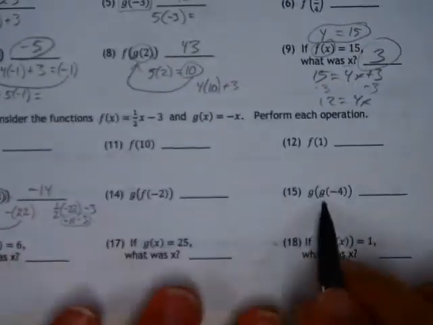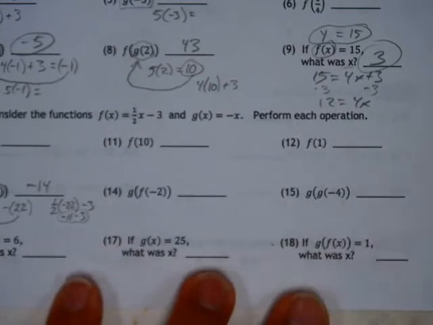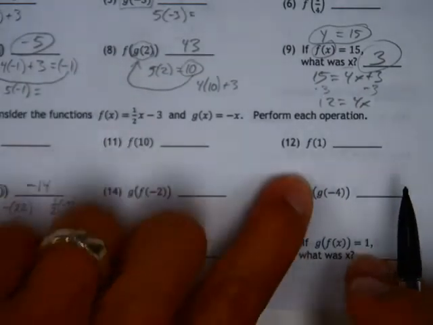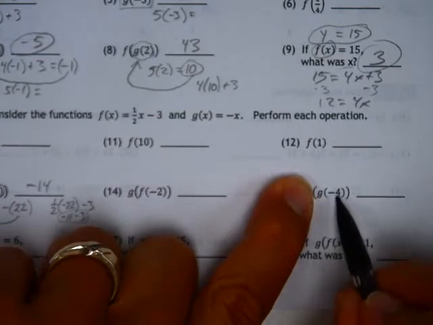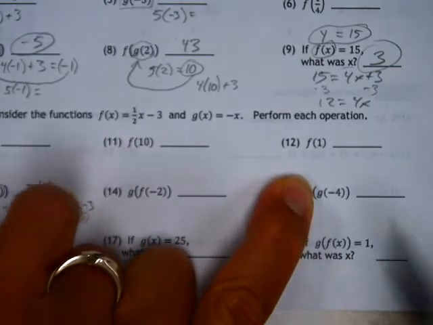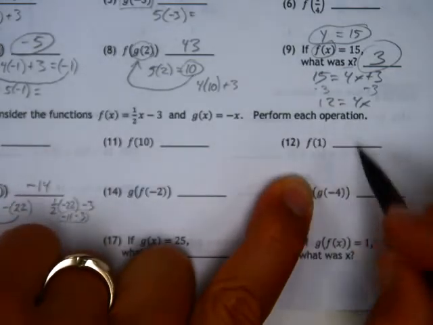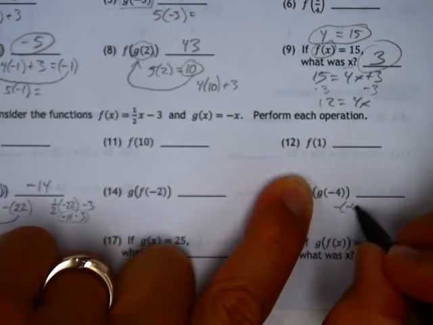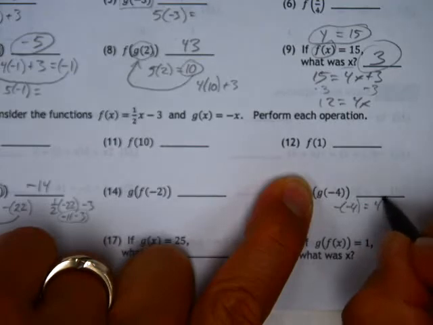This is new. This is g of g of negative 4. Well, that means we're going to ignore the outside first. We're going to take negative 4 and plug it into this equation. And this equation is simply asking us to change the sign. Okay, so we have a negative 4, which is equal to a positive 4.